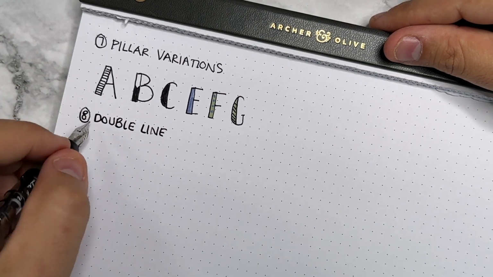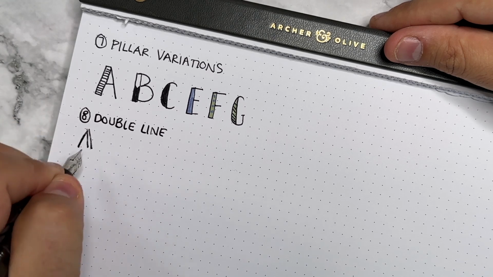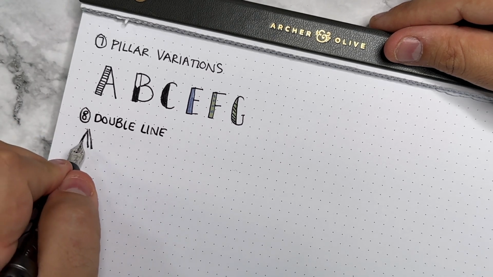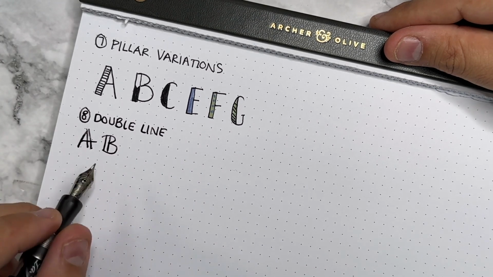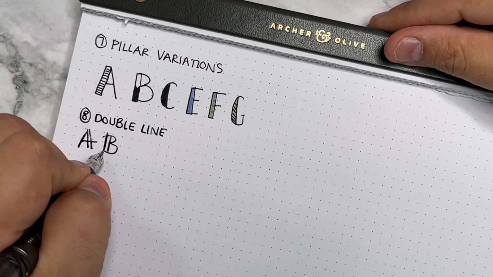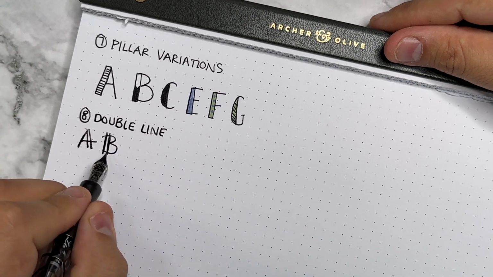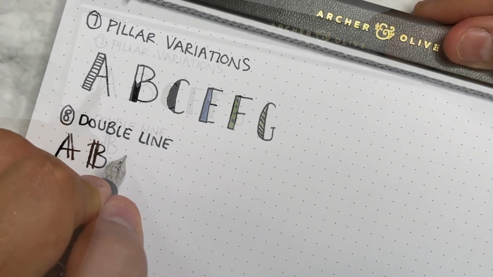Instead, I'm going to draw two lines just right next to itself as I'm connecting these letters. But one thing I like to do is extend past this, right? It's just a little bit of a different variation on what Pillar is, but you're just kind of going beyond.